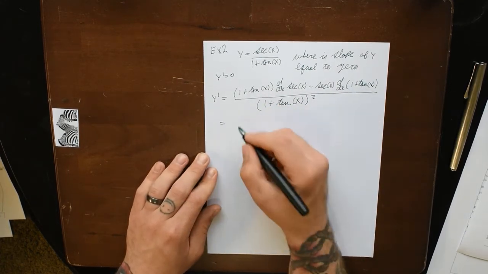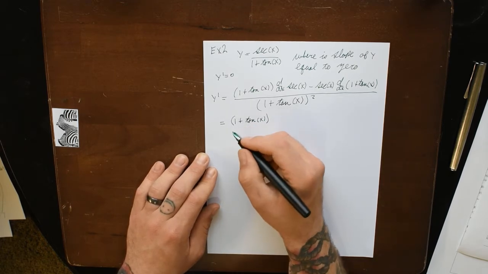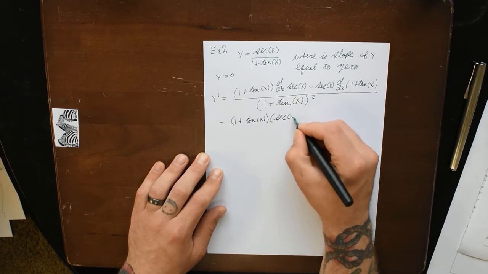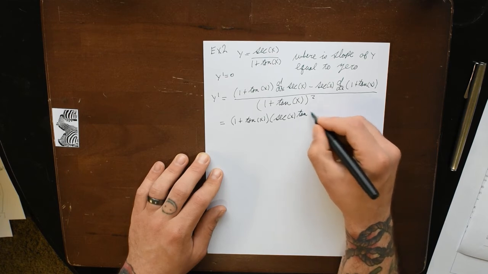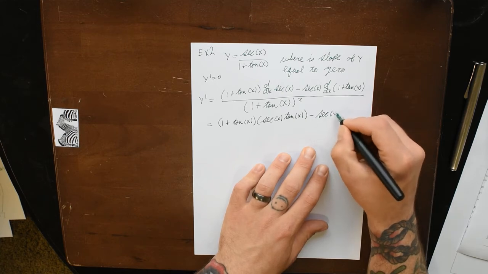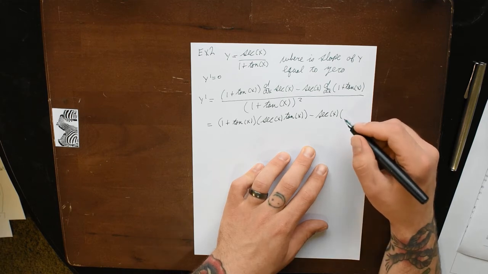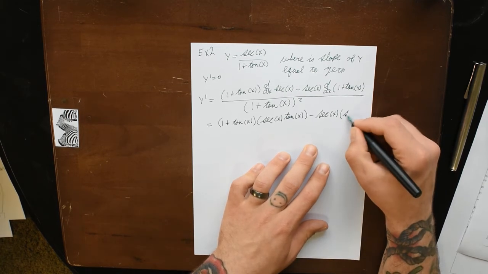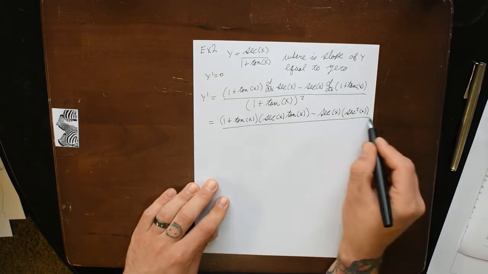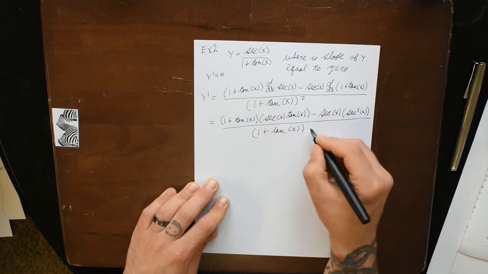So that's equal to 1 plus the tangent of x times the derivative of secant, which is secant times tangent, minus the secant of x times the derivative of 1 is 0 plus the derivative of tangent, which is secant squared. All of that is still divided by 1 plus the tangent of x squared.